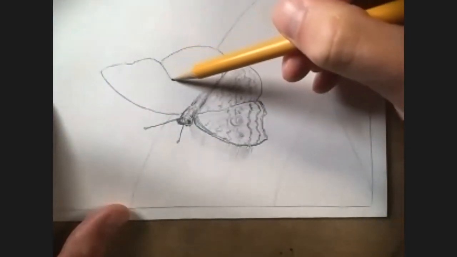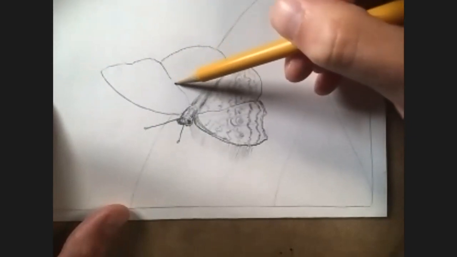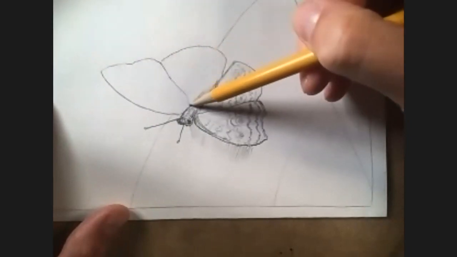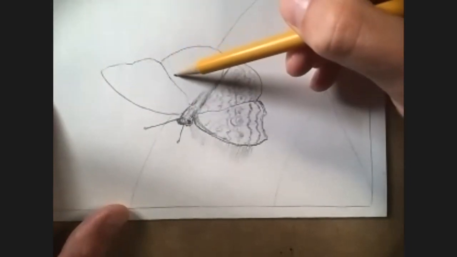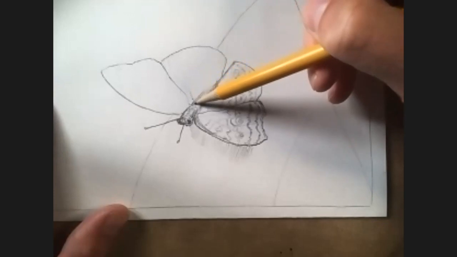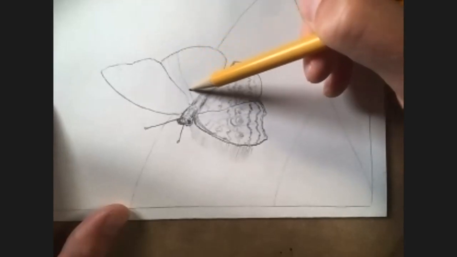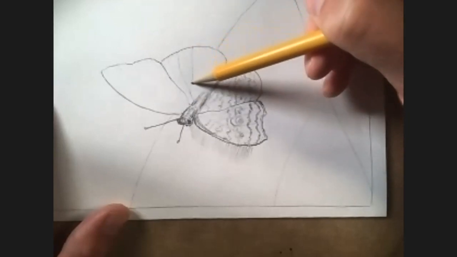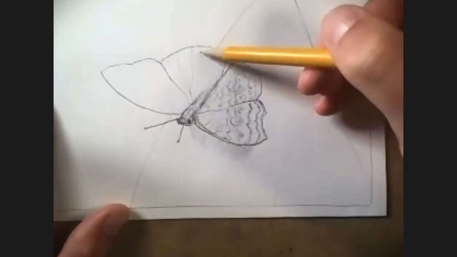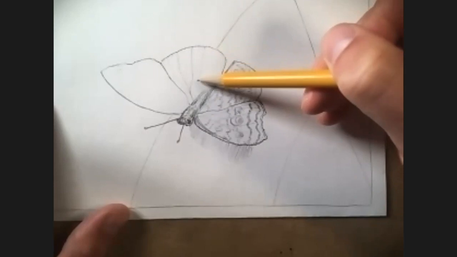So let's go over here to the other wing, and I'm just going to note where the upper part of the wing attaches to the body, right around here. Okay, and we have some veins that come around. Less veins, more like structural filaments.